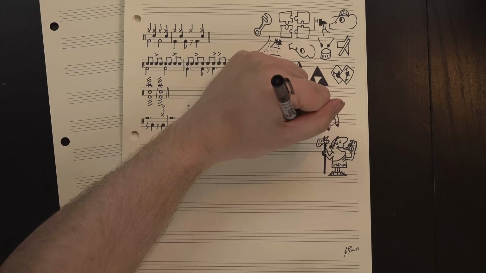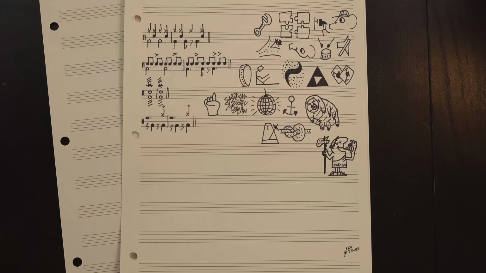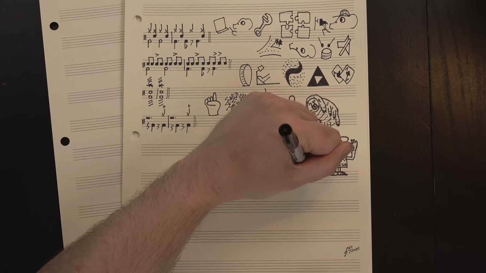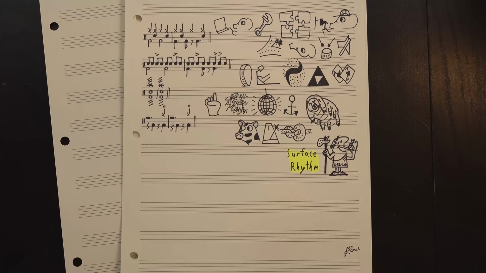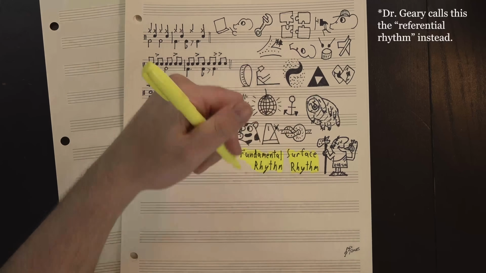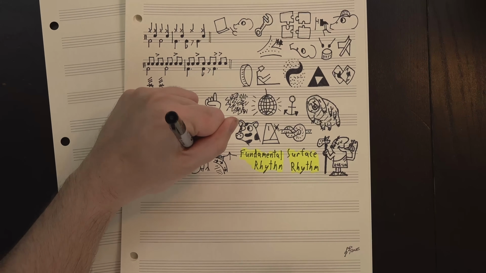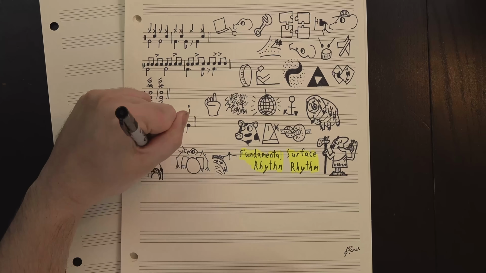And that also ties into our next main category, the rhythm. Okay, maybe that's obvious, but still, gotta talk about it. And here, I'd like to draw a distinction between what Dr. Geary calls the surface rhythm and what I'm gonna call the fundamental rhythm. The surface rhythm is just like the rhythm. It's all the hits the drummer actually plays. But underneath that is the fundamental rhythm.